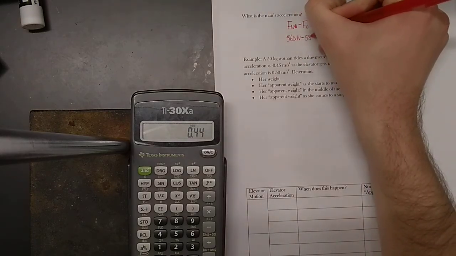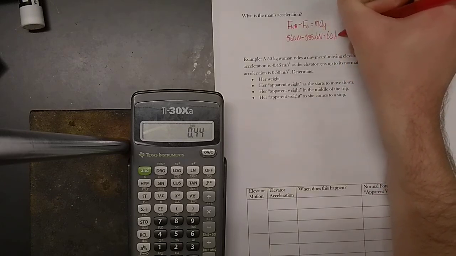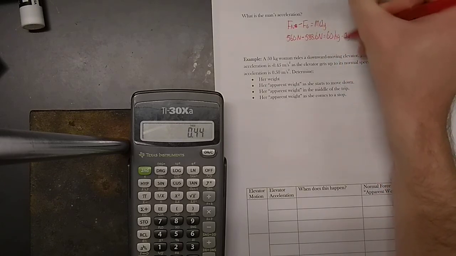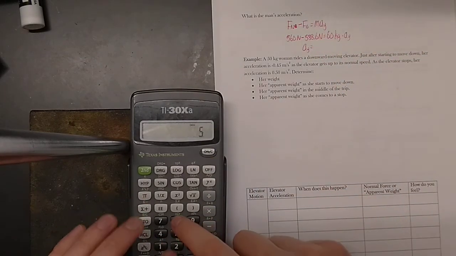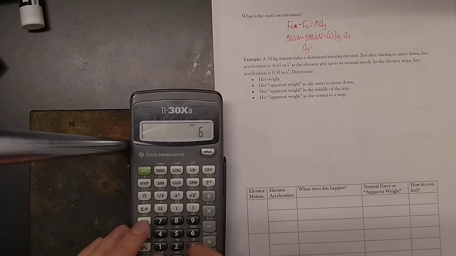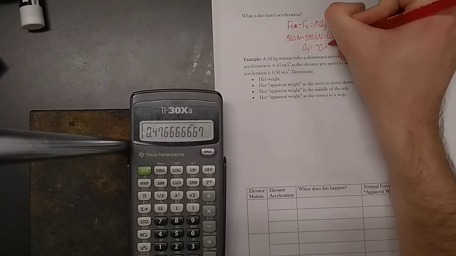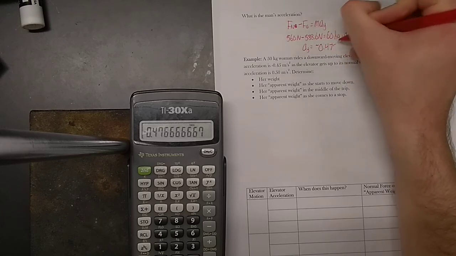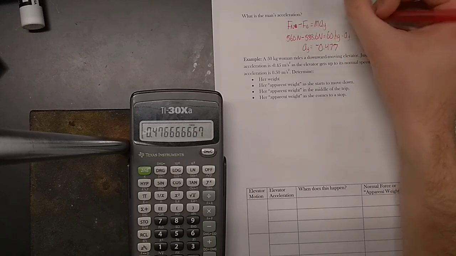The man's weight is 588.6 newtons, and his mass is still 60 kilograms. We're solving for AY. 560 minus 588.6 is negative 28.6, divided by 60. I get an acceleration of negative 0.477 meters per second squared.